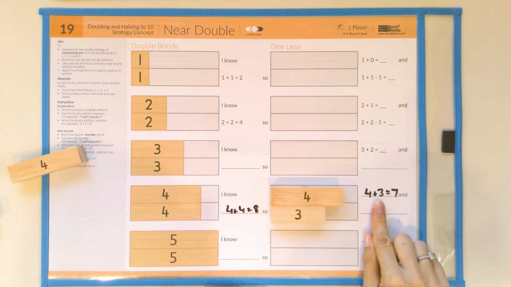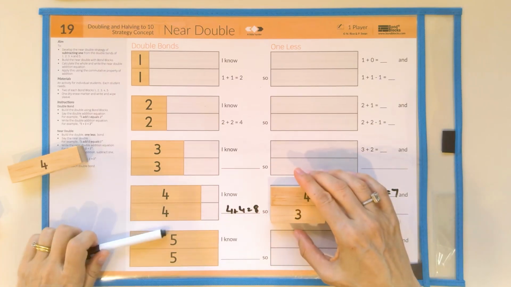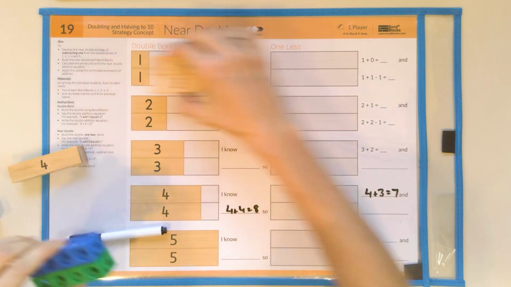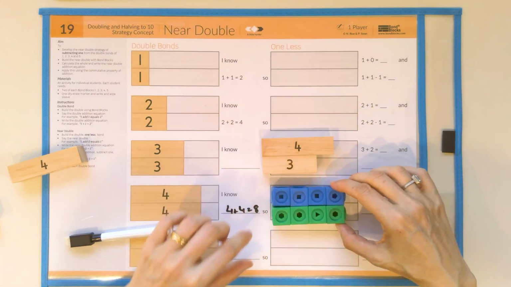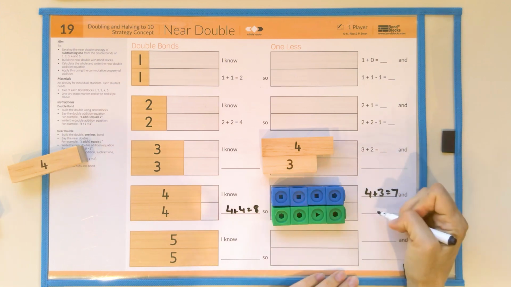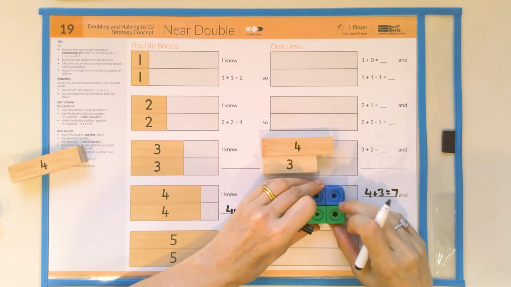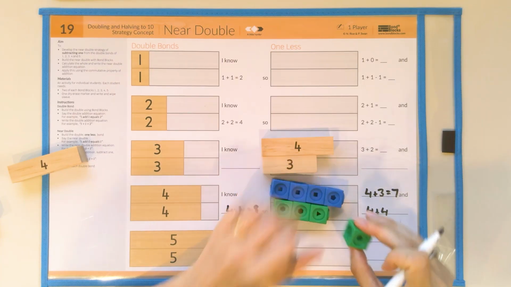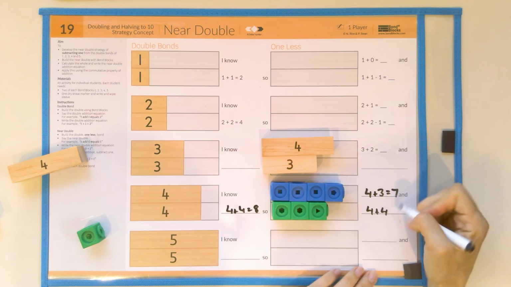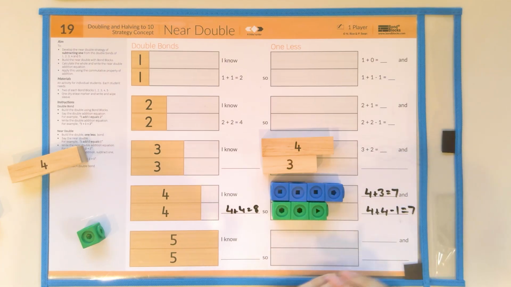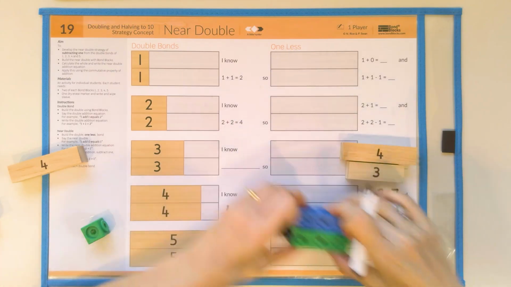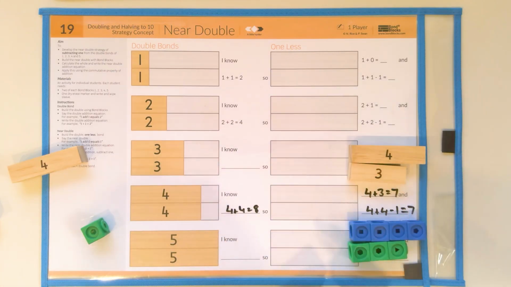After I have written the near double that is one less, I'm going to write this near double a different way. I'll show you using the cubes. So what I did was I had the double, which was 4 add 4, and I knew that was 8. And then I had one less. So I took one away, and that gave me 7. Both of these are the same amount.